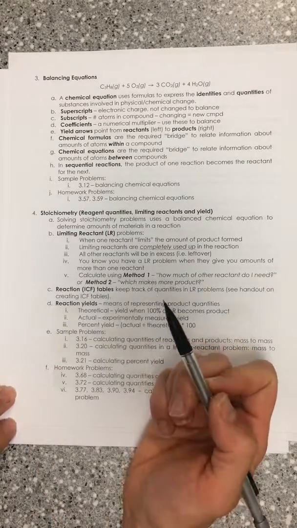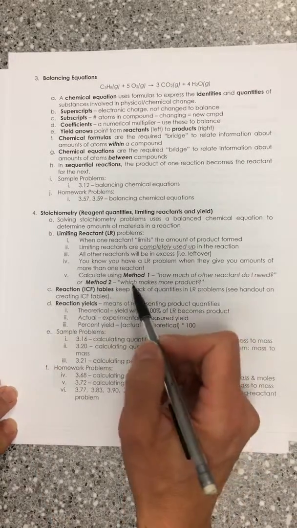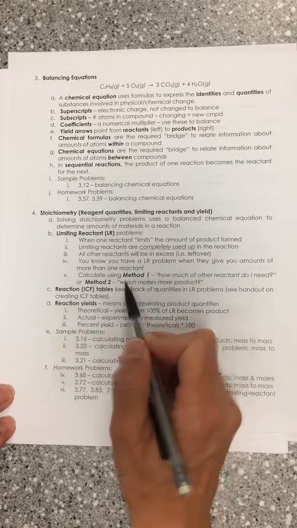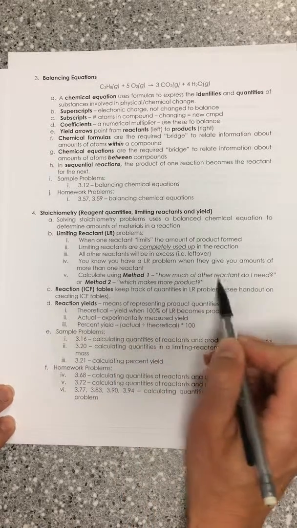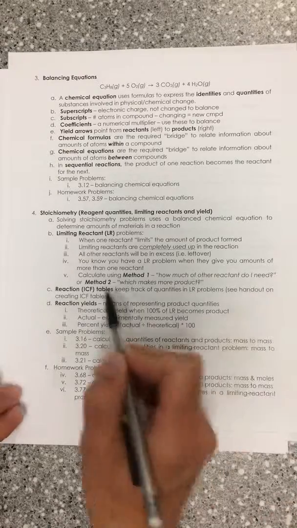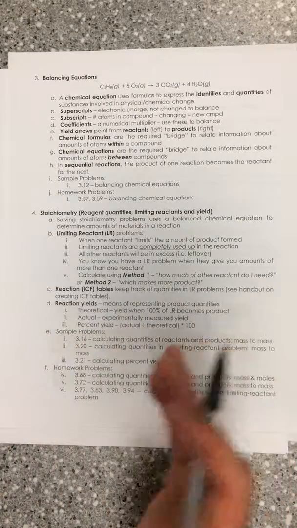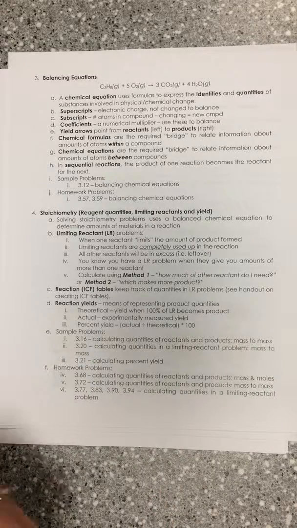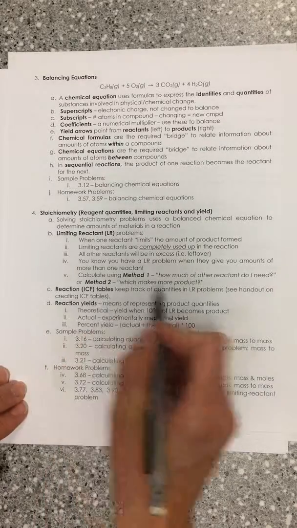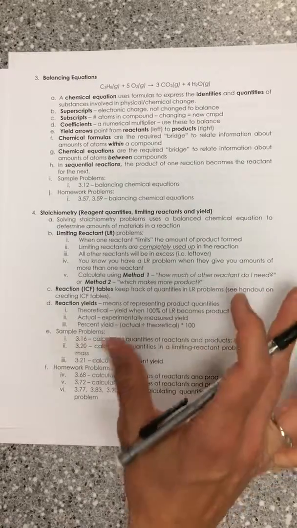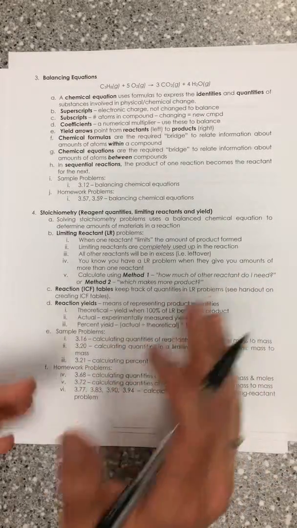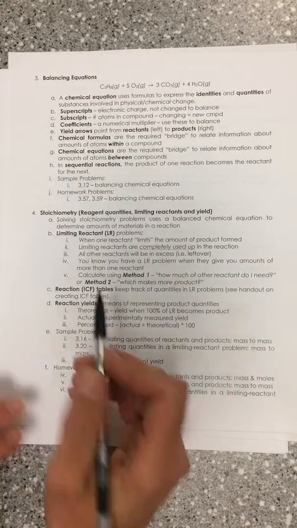There are 2 methods that you can use to calculate which is the limiting reactant. The first method is called how much of other reactants do you need? But since your book uses the second method, which is which makes more product, that's the one I consistently use in working through our problems, so that's the one that I will use. At the end of the day, I don't care which one you use, as long as you use one consistently that makes sense to you.